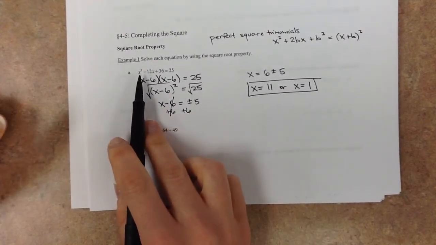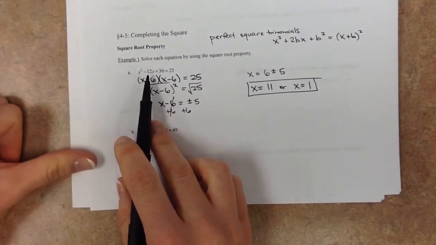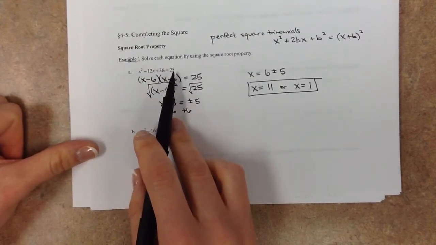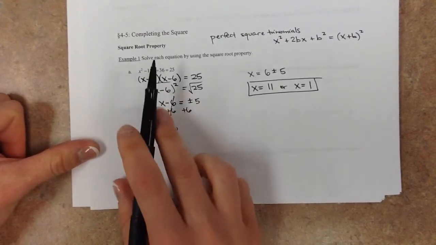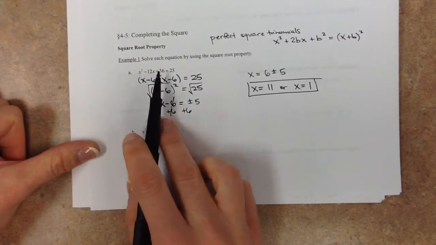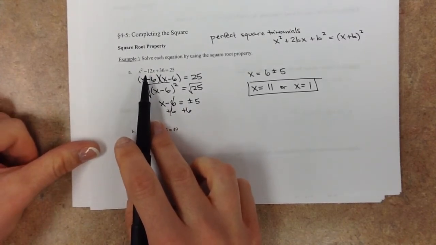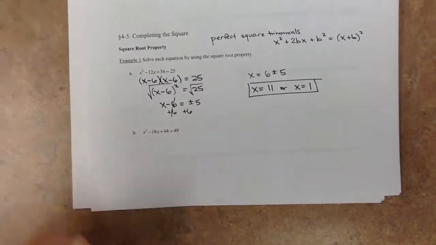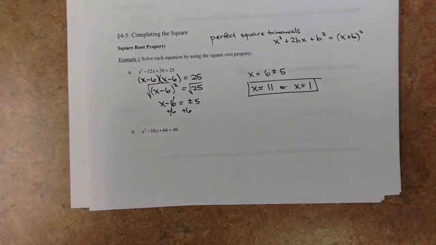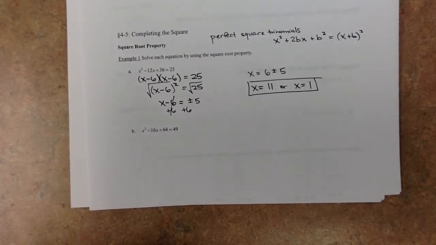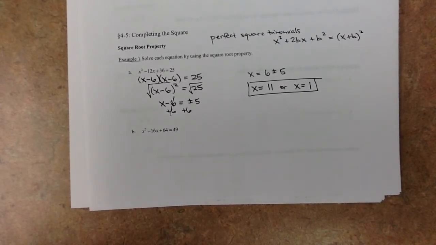1 squared is 1, minus 12 is negative 11, plus 36 gives us 25. We could also check the 11. 11 squared is 121, minus 12 times 11 is 132, and then plus 36 will in fact give us 25. You can always check these on your calculators by storing 11 as x and then plugging in the original equation, then you'll see that you get a true statement.